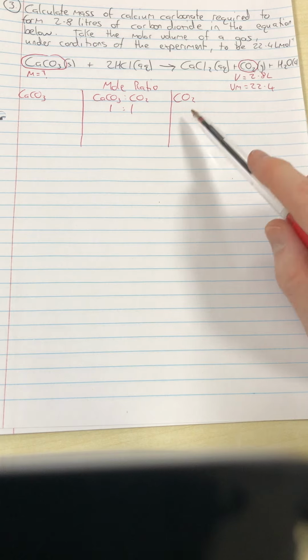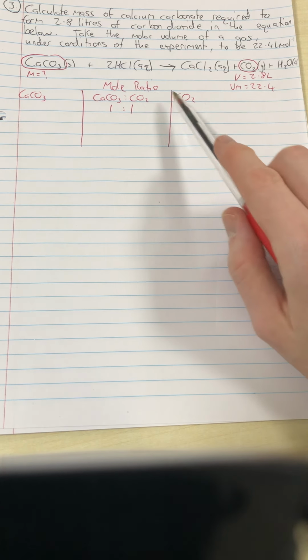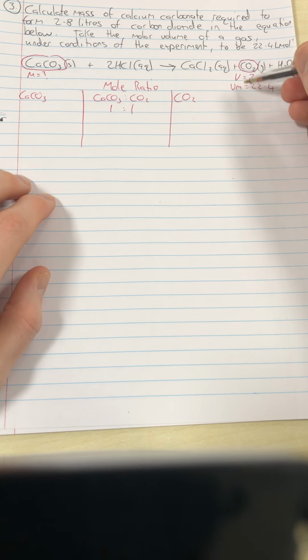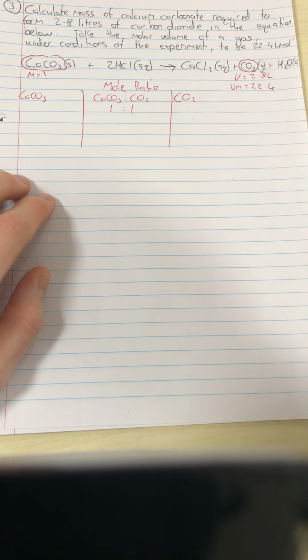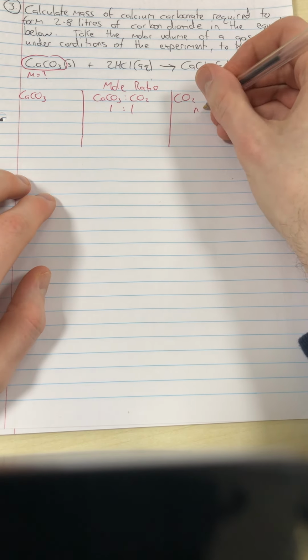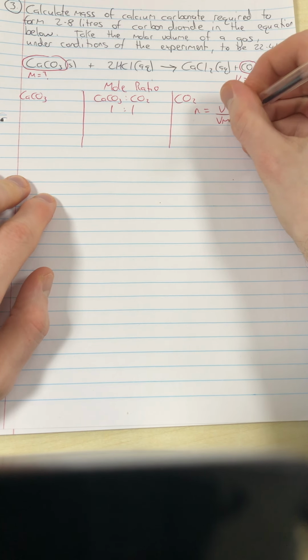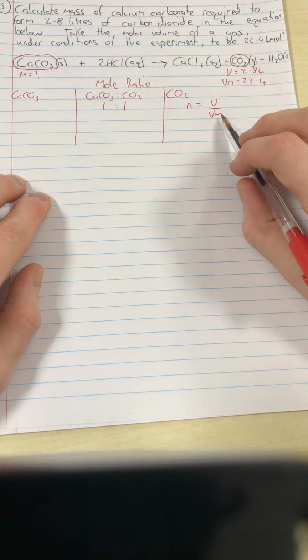We're not starting on the left, we're starting on the side that we have most information about, which is the carbon dioxide. Now, we've got a volume and we've got a molar volume, so that should be triggering you to be using this equation here. N equals V over Vm.